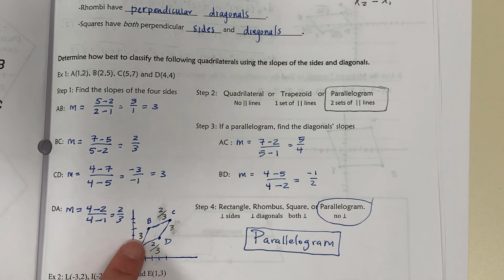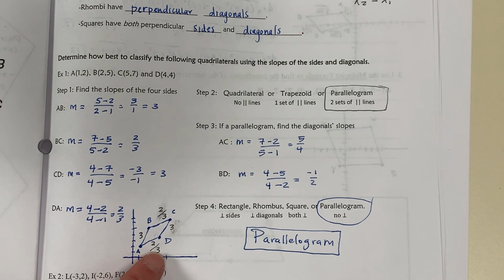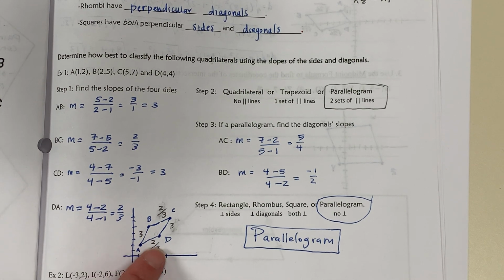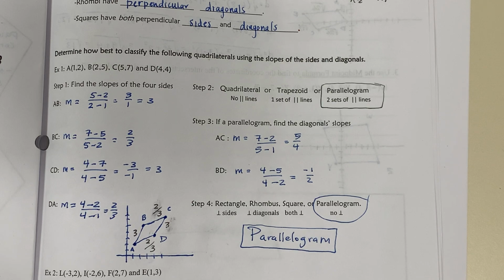If I look at 2 consecutive sides, side AB has a slope of 3, and side AD has a slope of 2/3. Those are not opposite reciprocals, and therefore they cannot be perpendicular. So I'm trying to determine if I have just a regular parallelogram or if I have a rhombus.